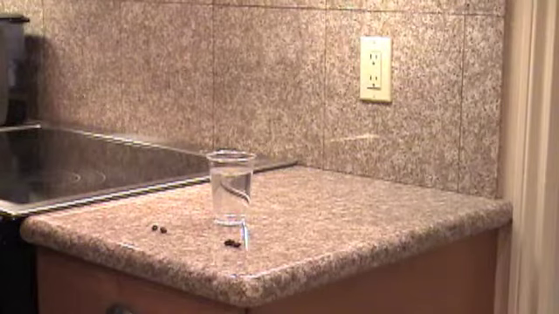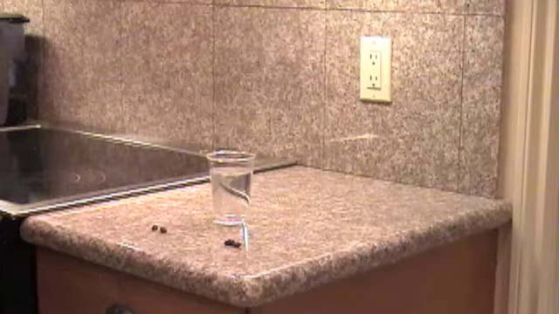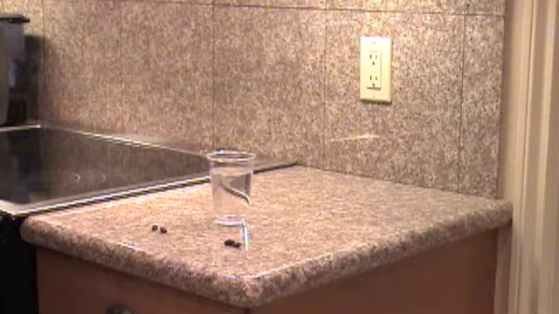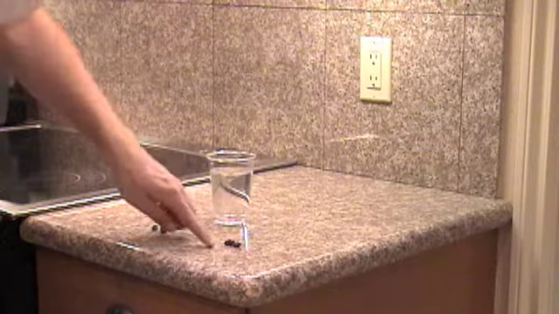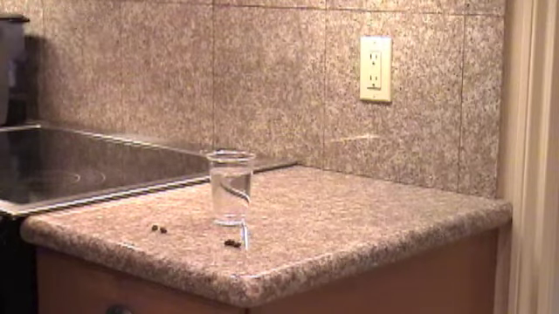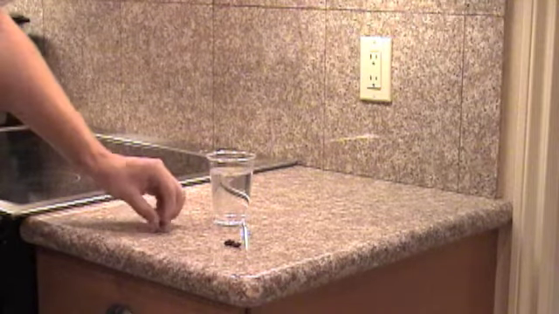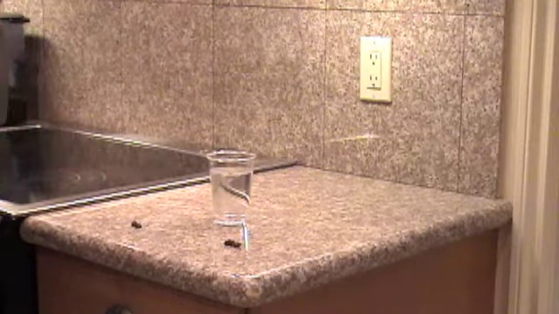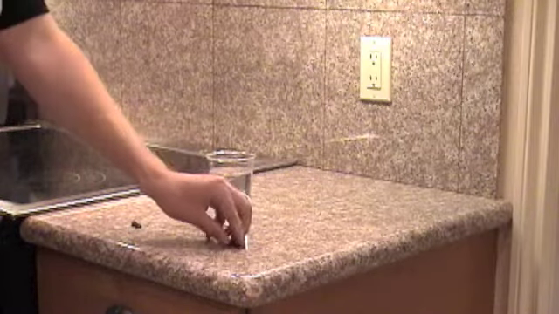Today I will be demonstrating osmosis. To demonstrate a solvent flowing into a concentrated solution, I will be dropping 2 raisins right here into this cup of water, and these ones will not be dropped in, so we will see what happens over an hour.